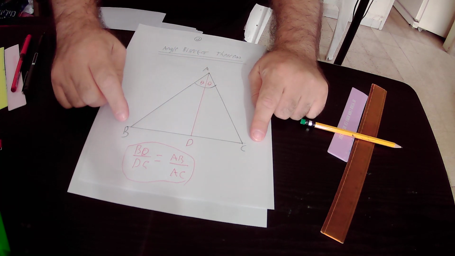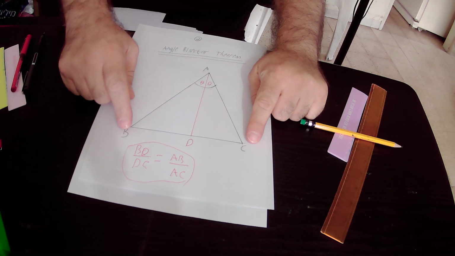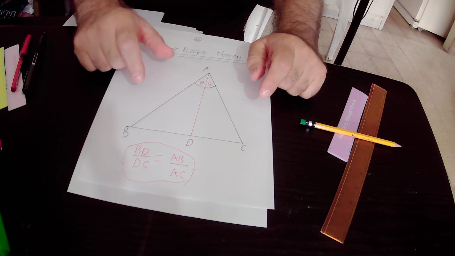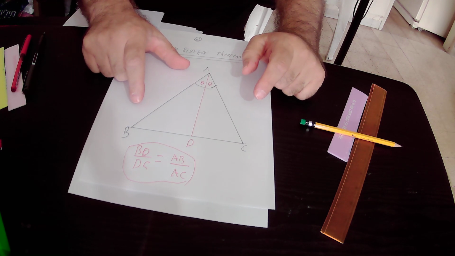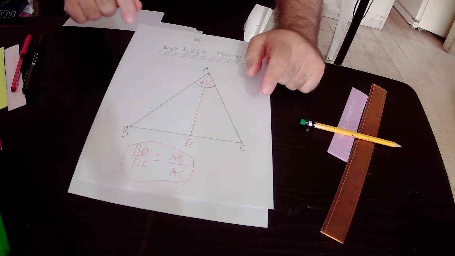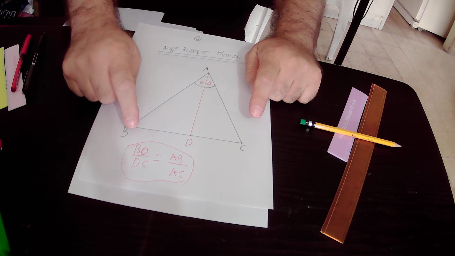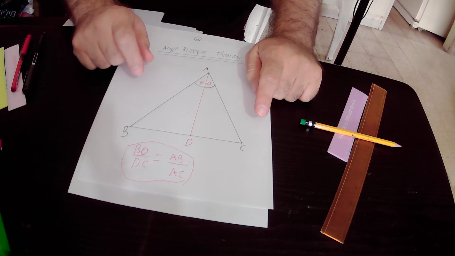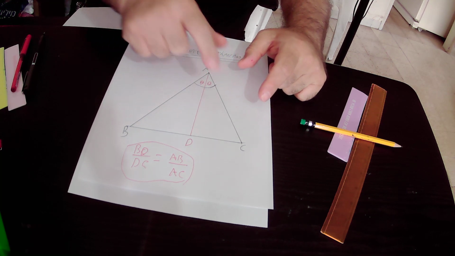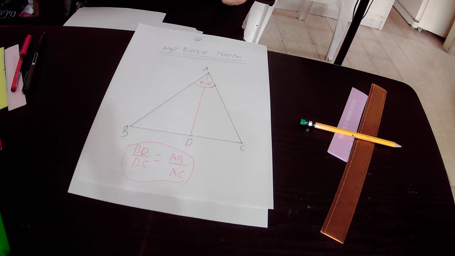That is the ratio in which angle bisector AD divides side BC, BD over DC, and that ratio equals the ratio of the angle legs, and the angle legs are AB and AC, and the ratio between the angle legs is AB over AC. So the angle bisector AD divides side BC in the ratio of BD over DC, and that ratio equals the ratio between the angle legs, AB over AC, or in other words BD over DC equals AB over AC.